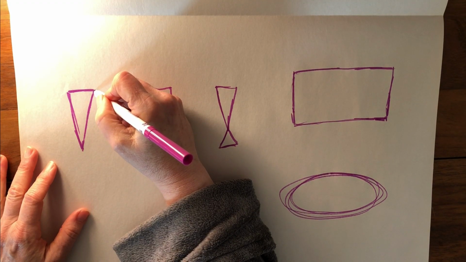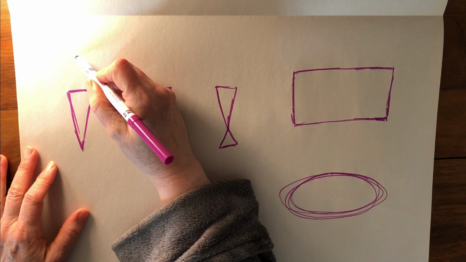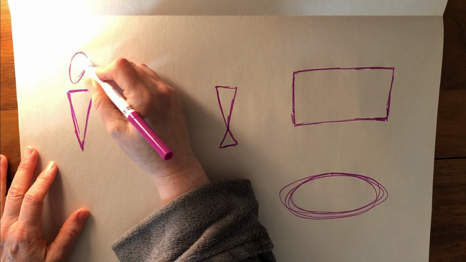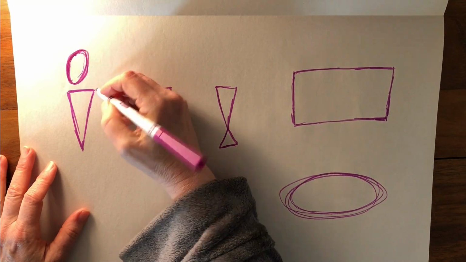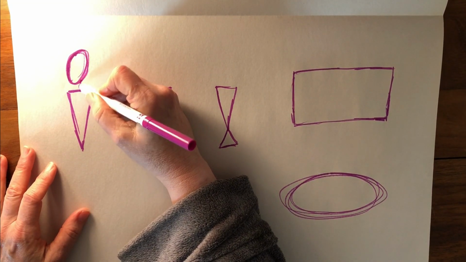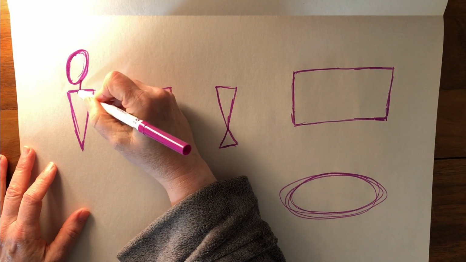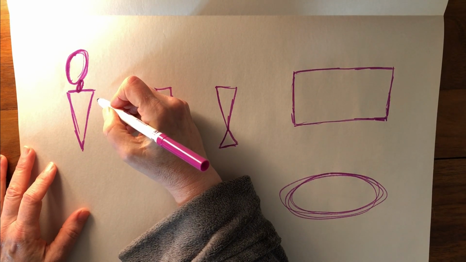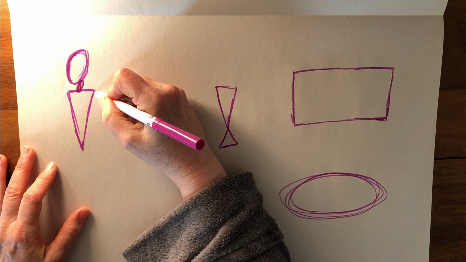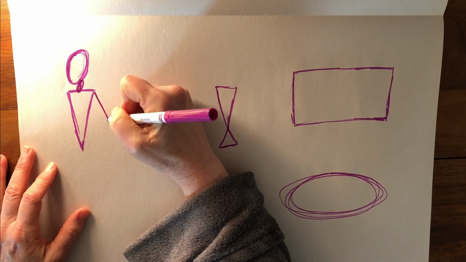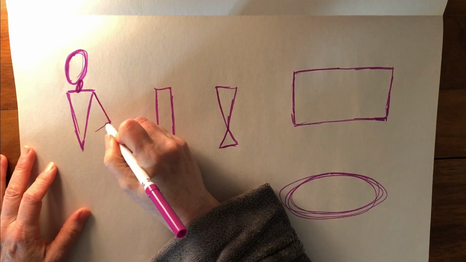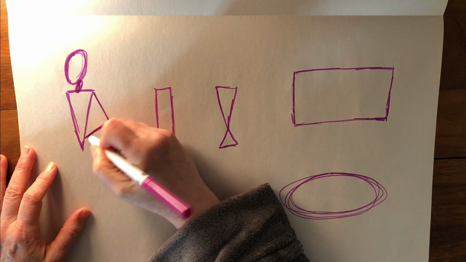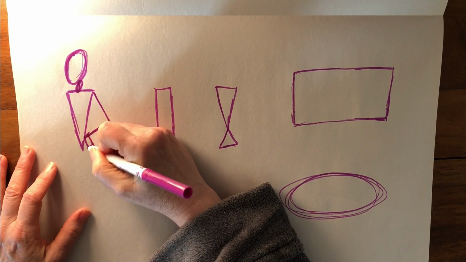So I am going to add a head, an oval head, an egg-shaped head, and I can connect it with a line like that, or a little oval or a little circle for the neck. And I'm going to use diagonal lines to make my person look like they're moving.